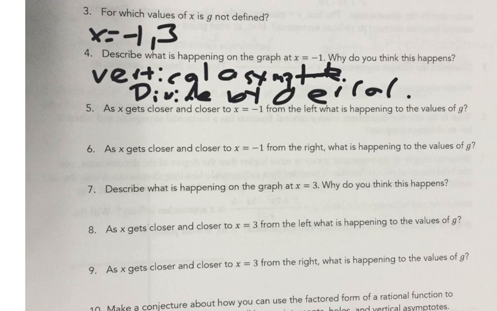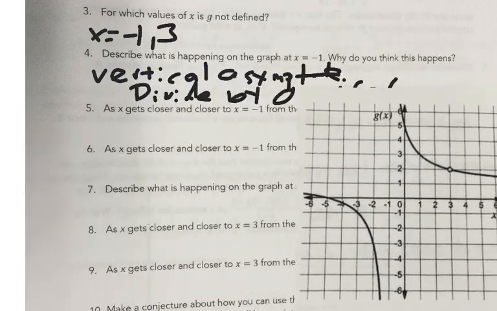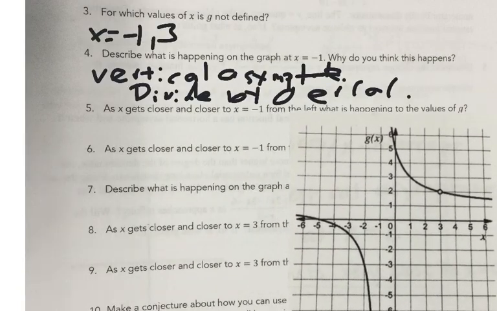What about 5? As x gets closer and closer to -1 from the left, what is happening? So we need to look at the graph there. This is called a one-sided limit. So looking at the graph, as x gets closer to -1 from the left, which means I'm over here, as I get closer to -1, what's happening to the values of g? They're going to what? Negative infinity.